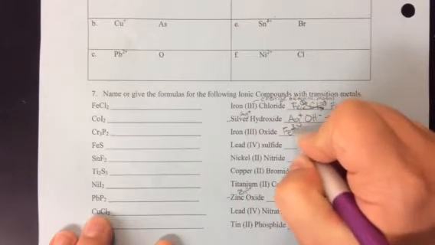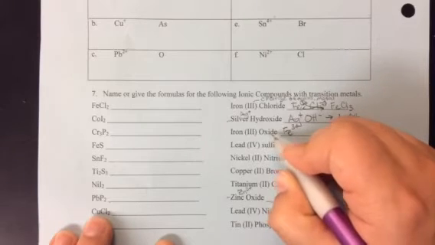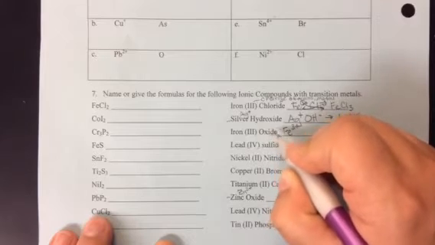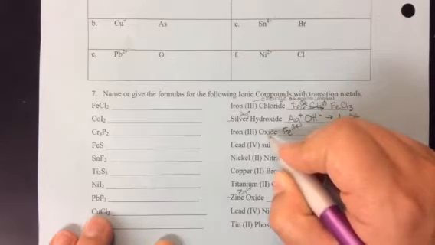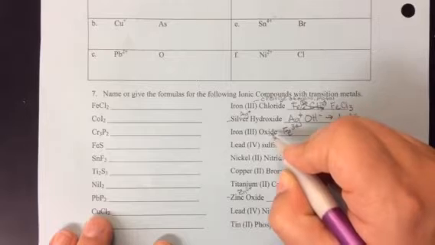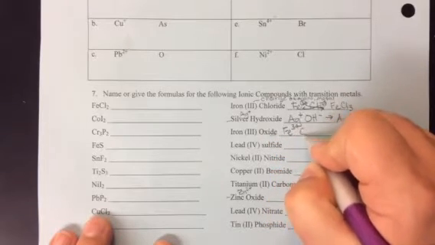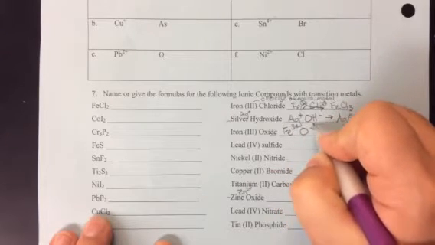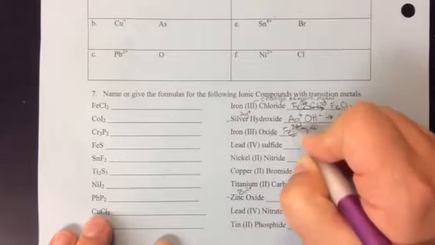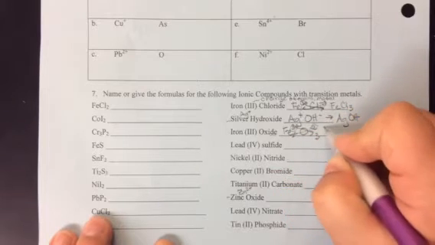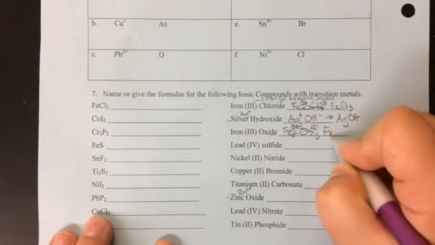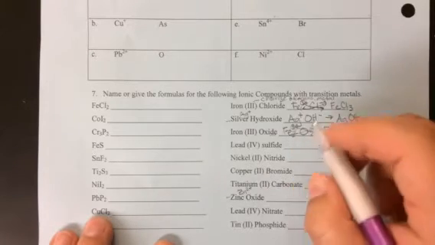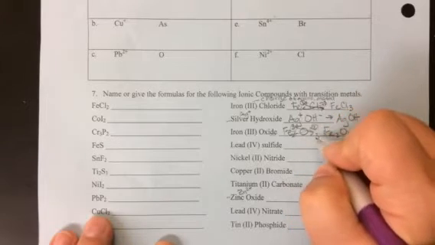Iron 3 oxide. Remember, this is the charge of the transition metal. So I know I have iron with a +3 charge. Oxide, ide, remember almost every ide, negative ion, every ide suffix is on the periodic table. There's 2 exceptions. So oxide is O -2. So we're going to crisscross to try to find the lowest common multiple. So this turns out to be Fe2O3.